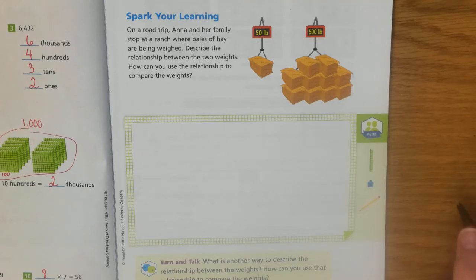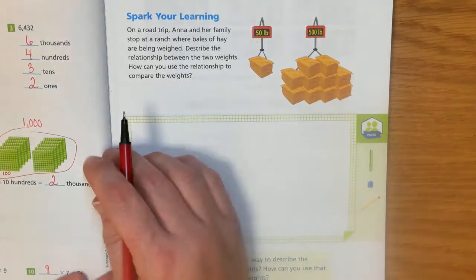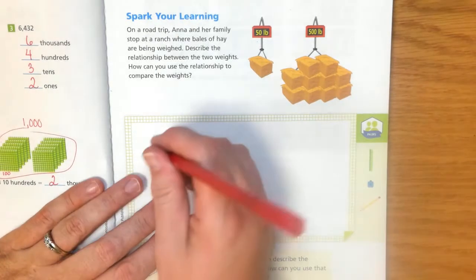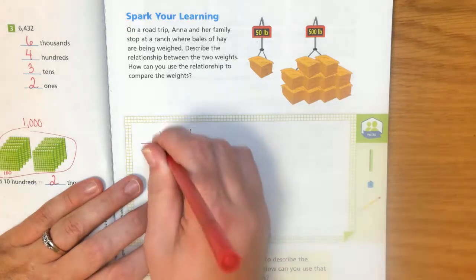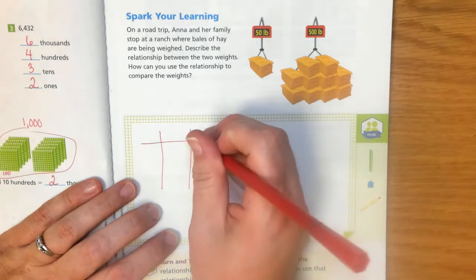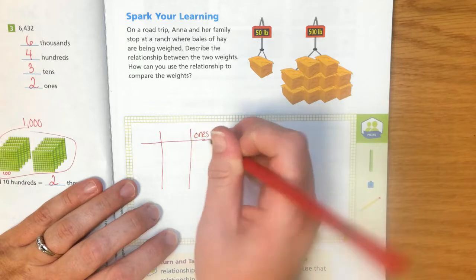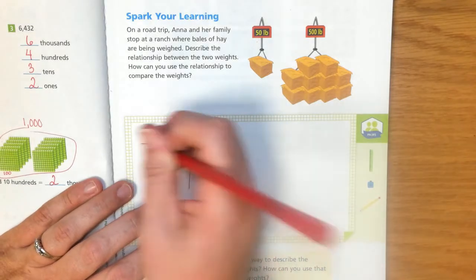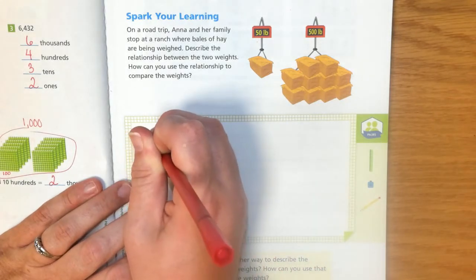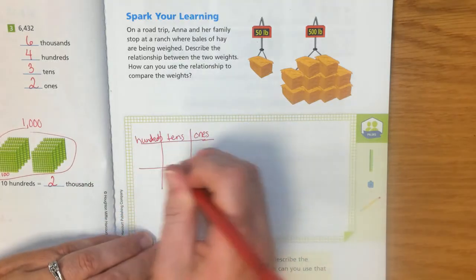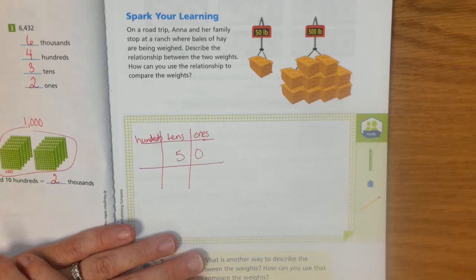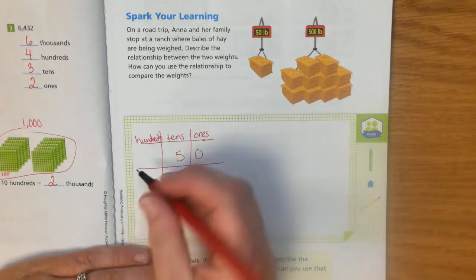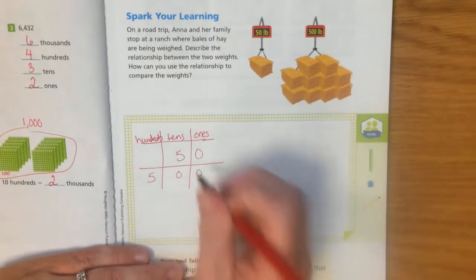If I were to write this in a place value chart way to describe it, here's my ones, here's my tens, and here's my hundreds. If I want to compare the two numbers, I know that one bale of hay is 50, and 10 bales of hay is 500.